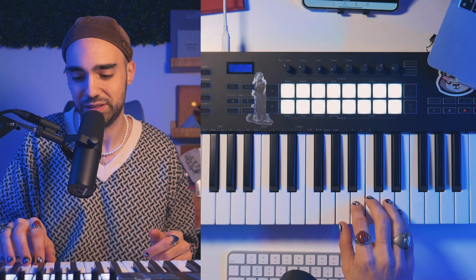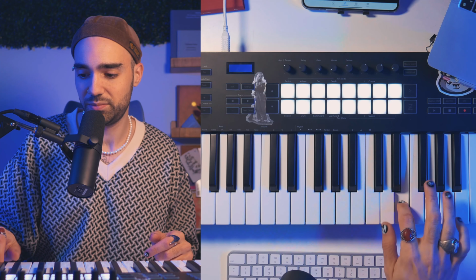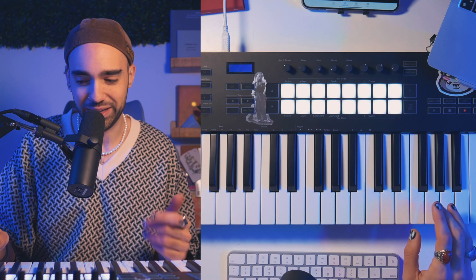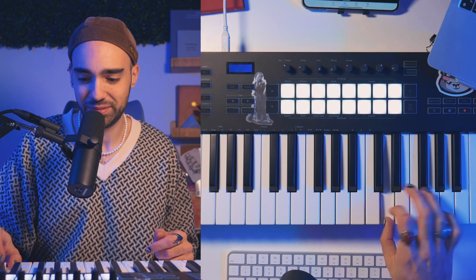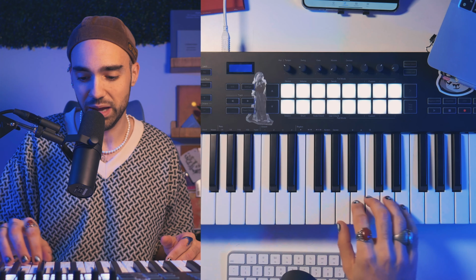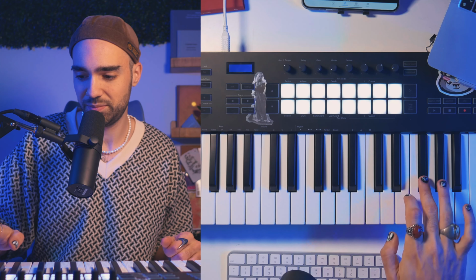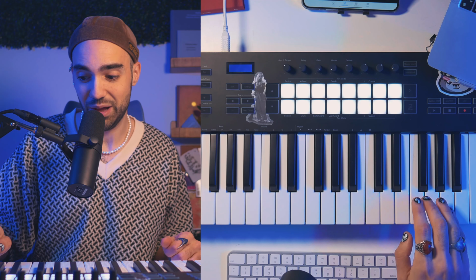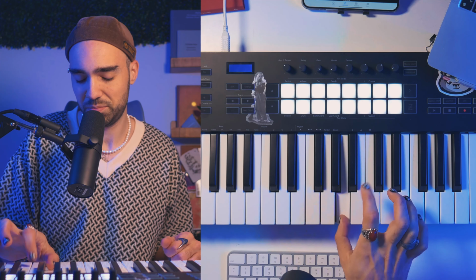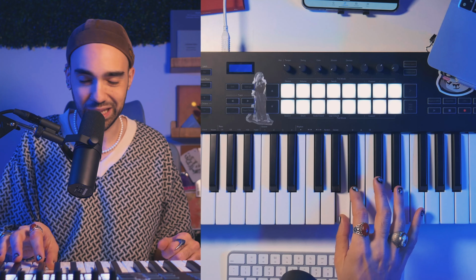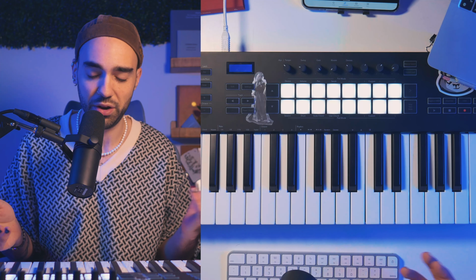So did you catch that? The sixth and the seventh are both raised a half step. But then going back down, we play it like a natural minor. So going up, and now going down. Like I said, I think this one is less common, especially in more contemporary genres.